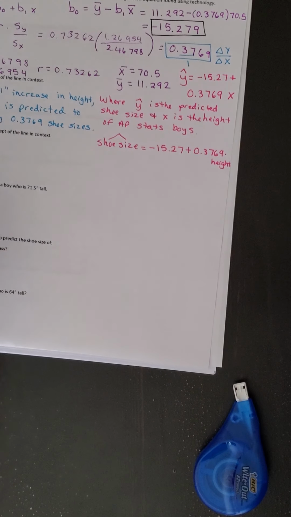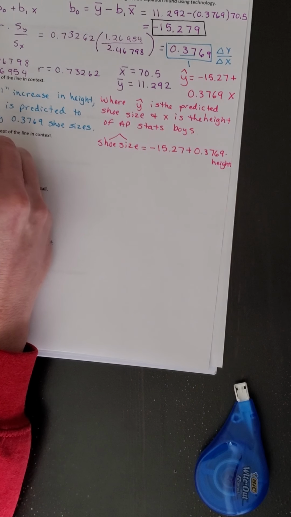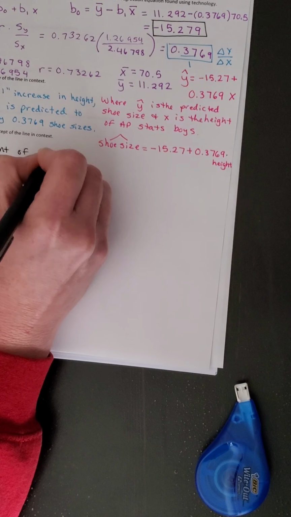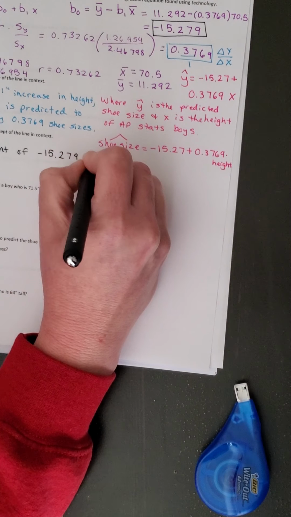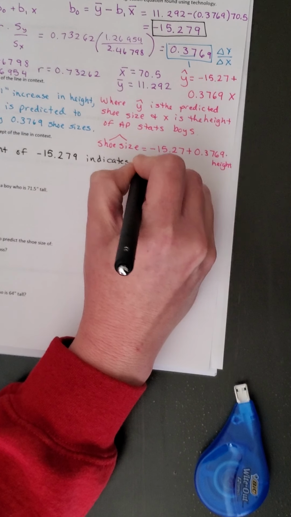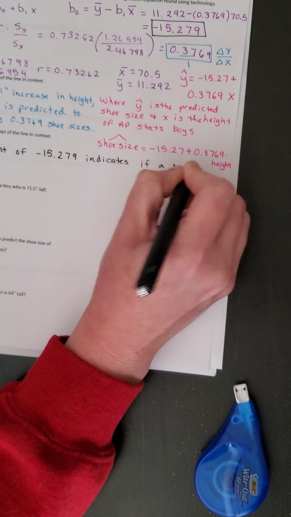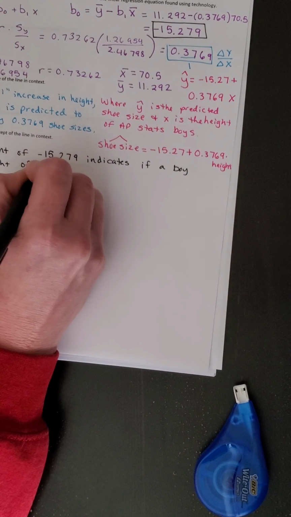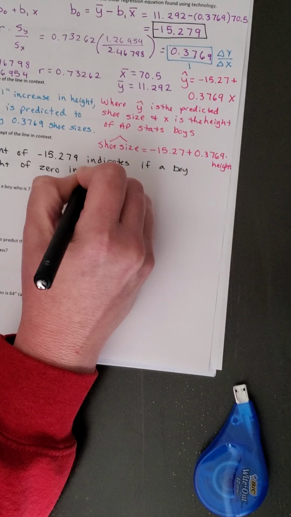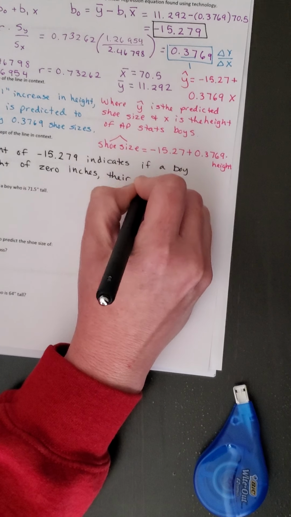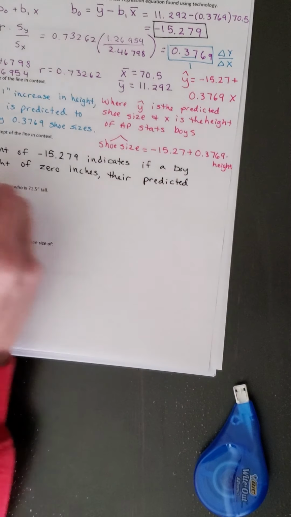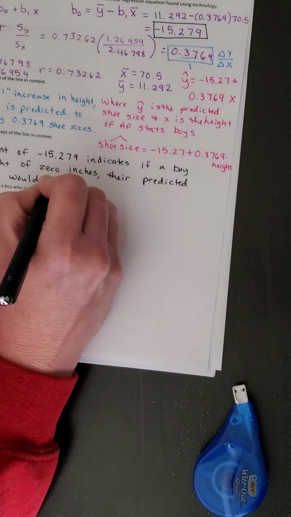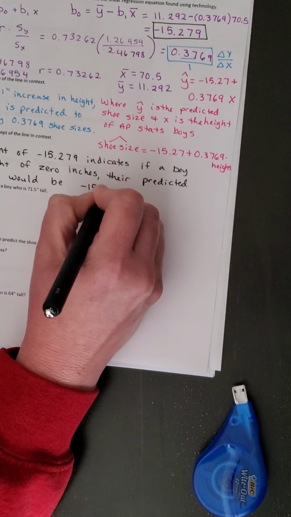And so interpreting that in context, the y-intercept of negative 15.279 indicates if a boy had a height of 0 inches, their predicted shoe size would be negative 15.279.